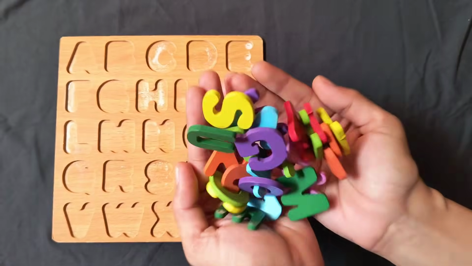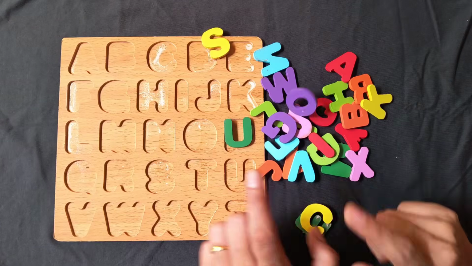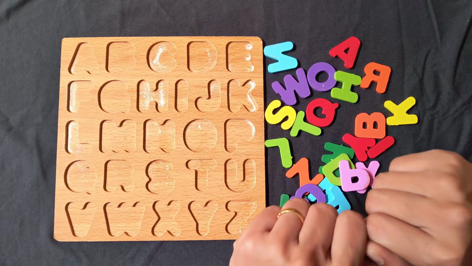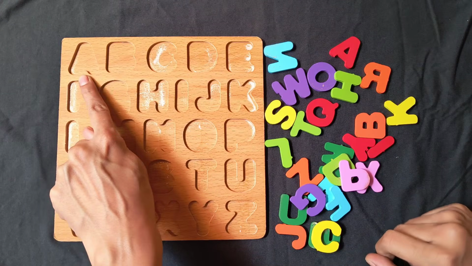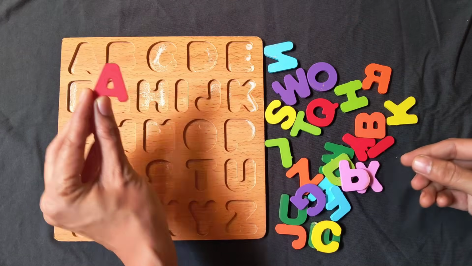Here we have an alphabet and we will learn the alphabet. We will read our alphabets in this mode. So let's get started. Our first letter is A. This is A. A for apple.